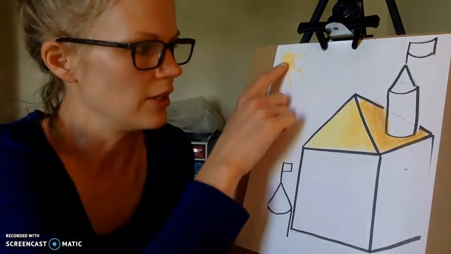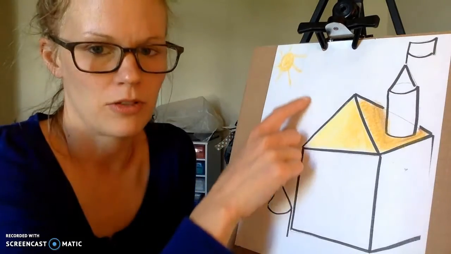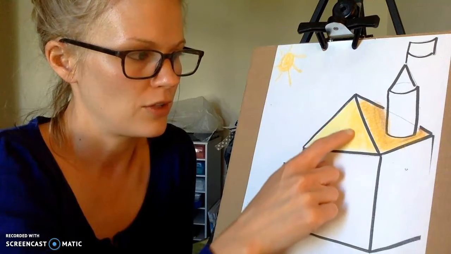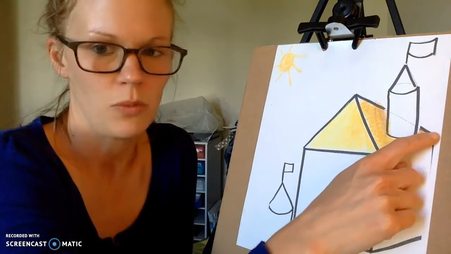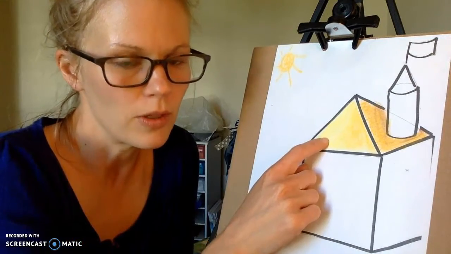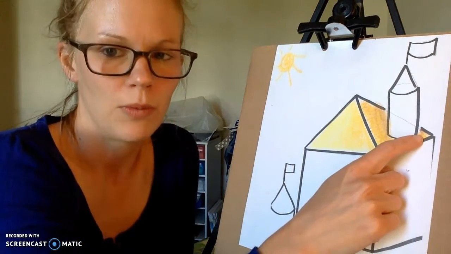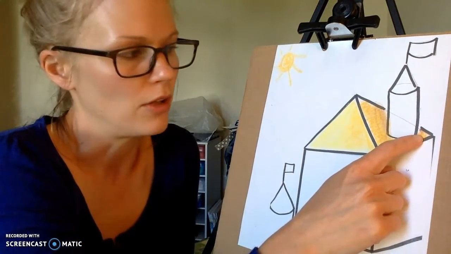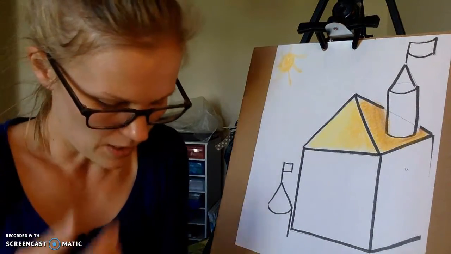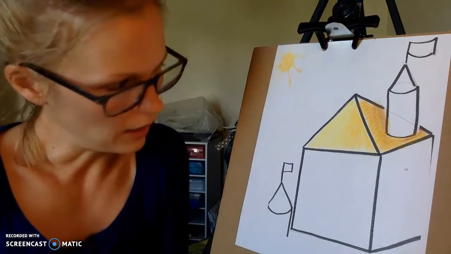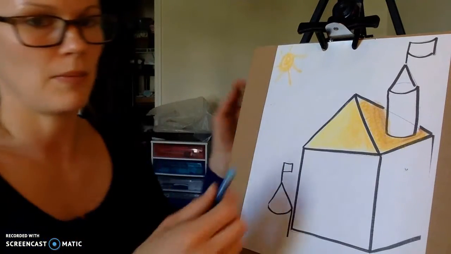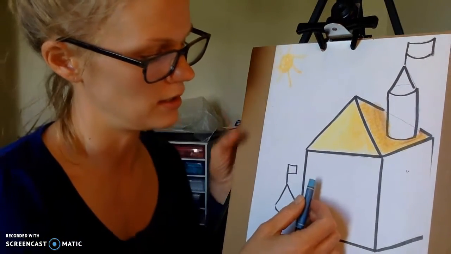All right, so you can see here that my sun is coming from this direction, so my yellow is very light on this side, and it gradually gets darker as it moves away from the light. Okay, this is called a tint when we add white to a color, and this is called a shade when we add black or a darker color to the color to make it darker. So for the bottom of this, I am going to make it blue. I guess I'm going to make it more abstract than realistic.